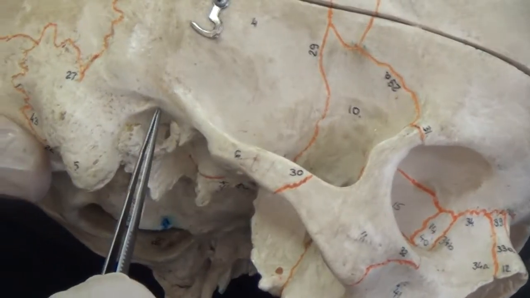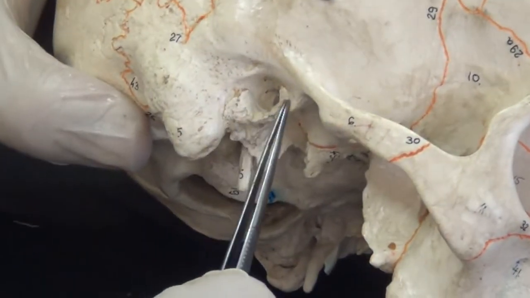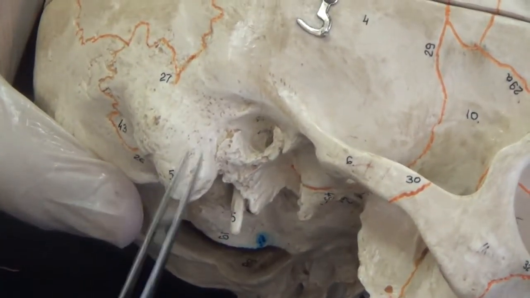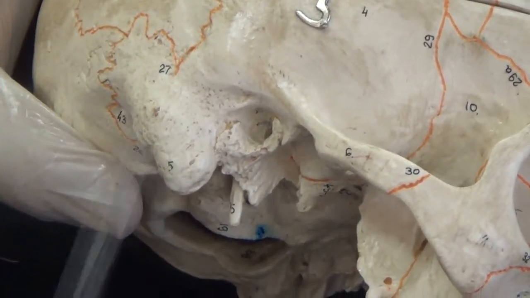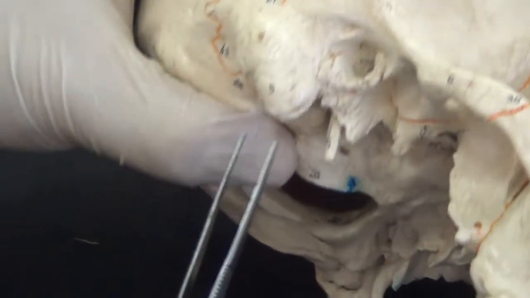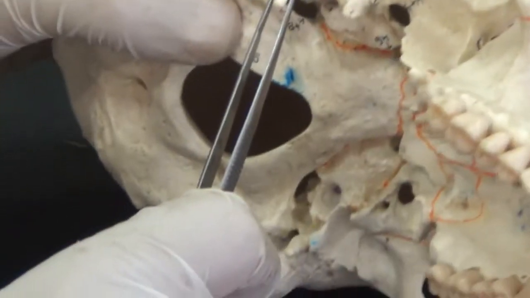This is the external acoustic meatus. And this is the mastoid process for the attachment of the sternomastoid muscle. And this is the styloid process.